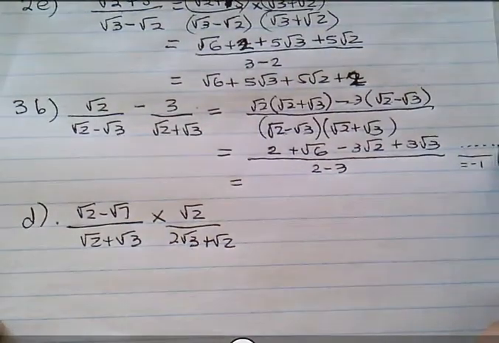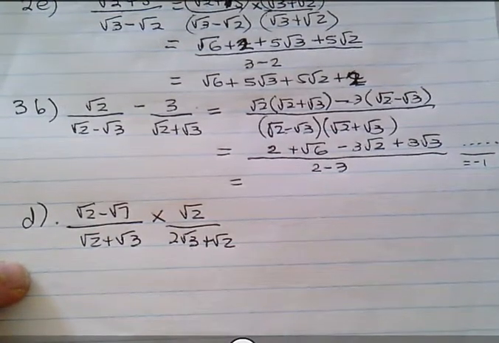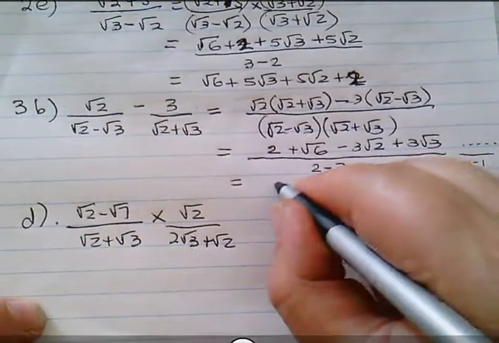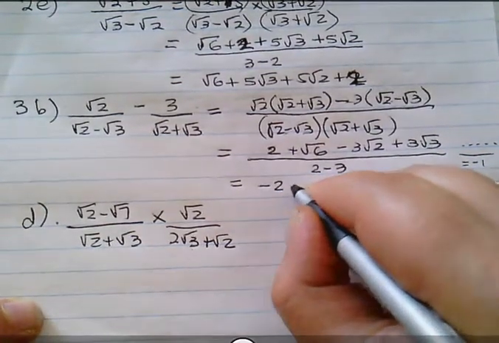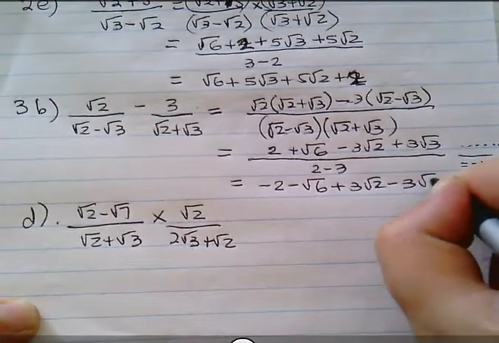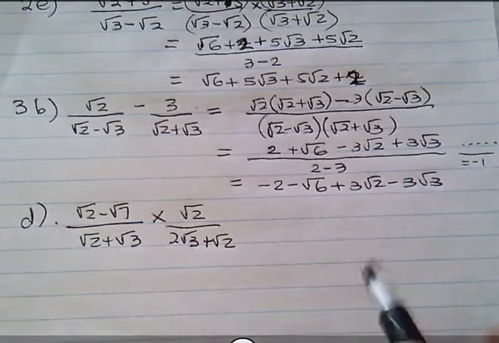Because I've still got the same numerator and negative 1 denominator, you would never write it over negative 1. Even though I'm going to have more negatives now, a whole number is still simpler than a fraction. So what have I got? Negative 2 minus root 6 plus 3 root 2 minus 3 root 3. Okay? So that is the simplified form of that.